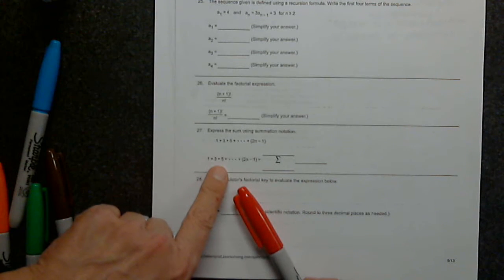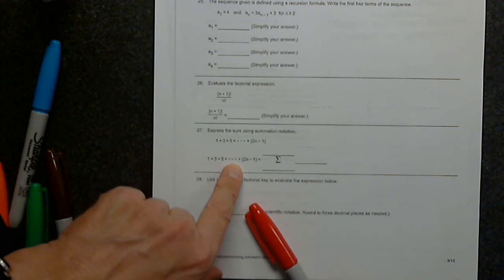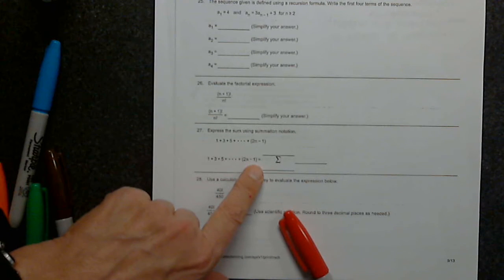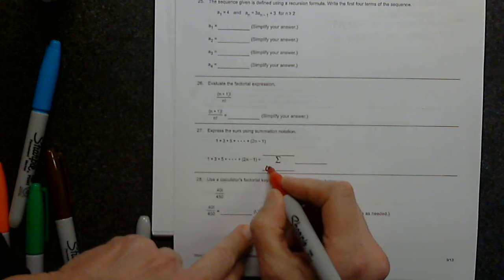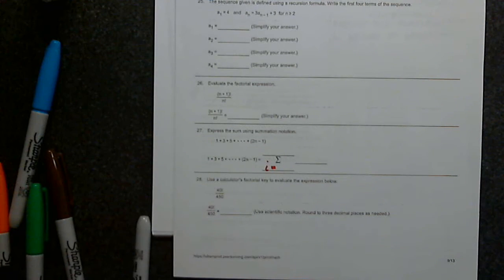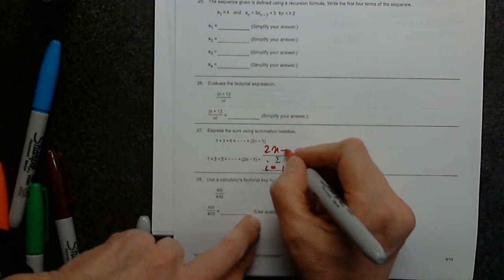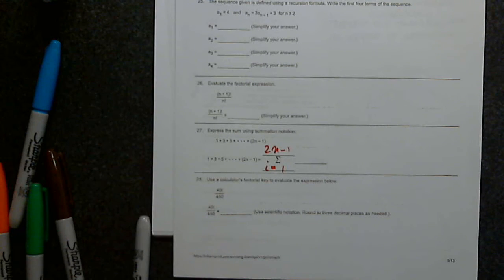1 plus 3 plus 5 plus dot dot dot, plus 2n minus 1. So we want to use I. I from what? Good. Till what? Excellent.